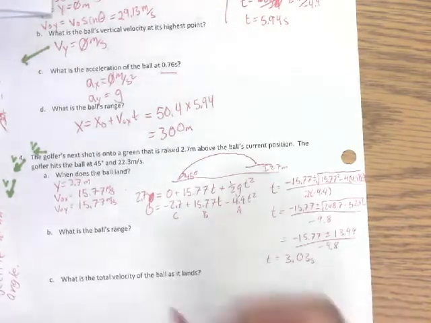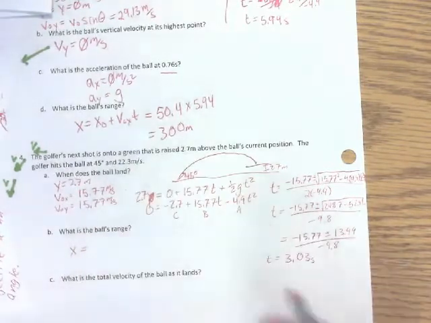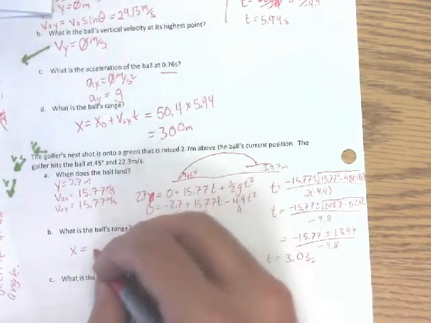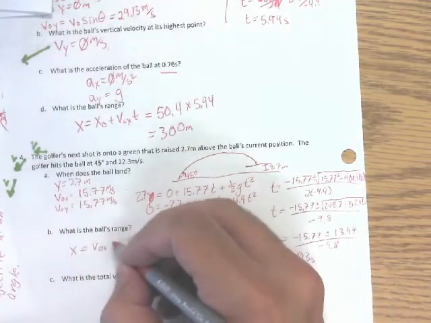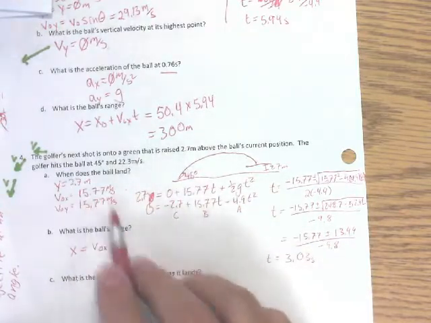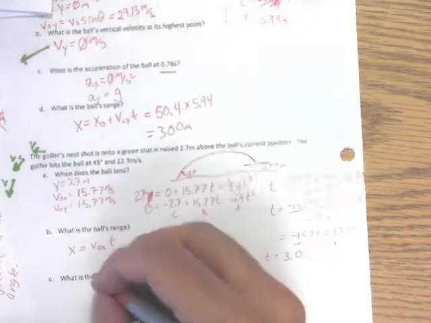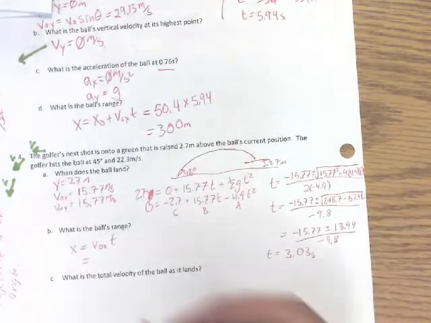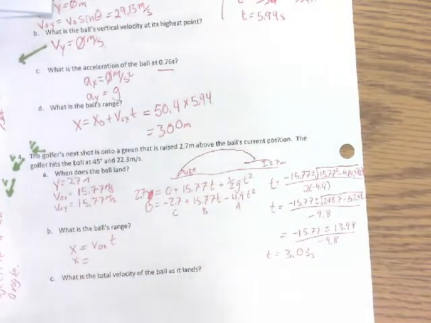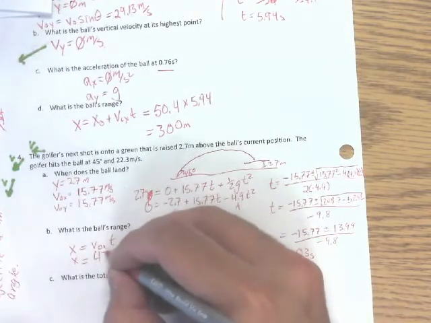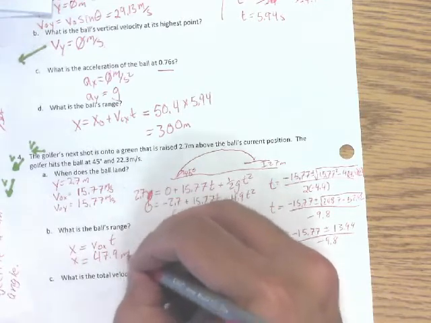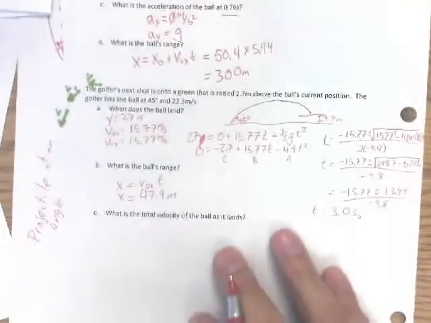Okay, what is the ball's range? To find the range, that's going to be x is equal to v naught x times t, so 15.77 times t. Roughly I'm going to get about 45 meters for this one. So 47.9 meters is how far this second one goes.